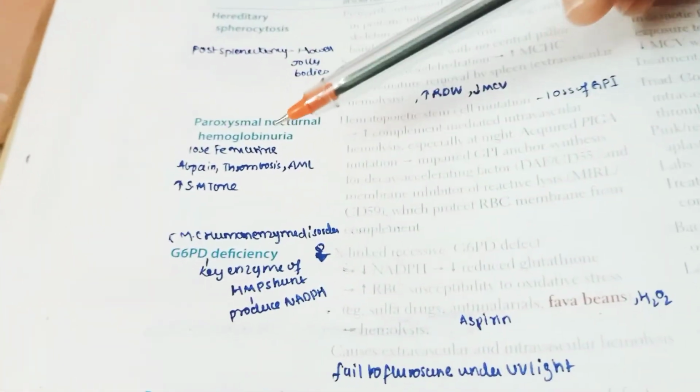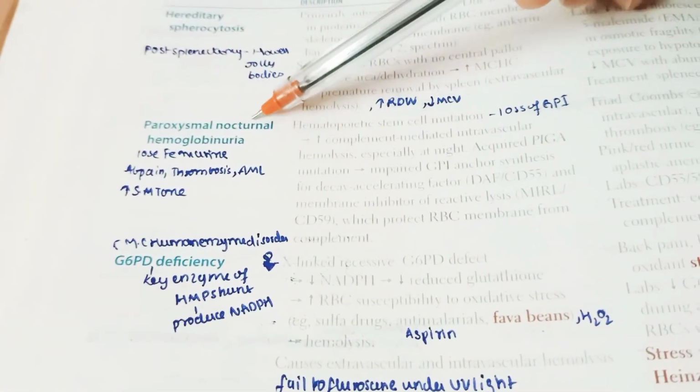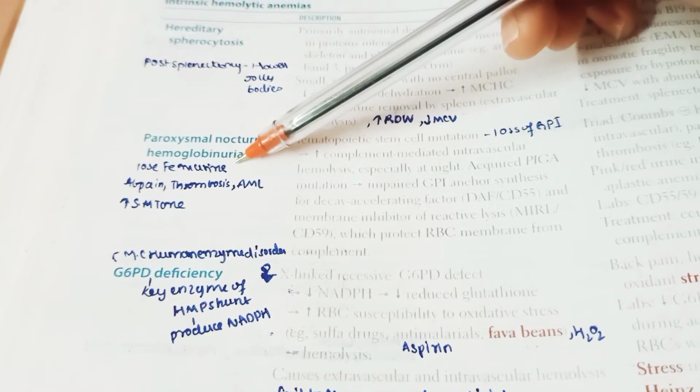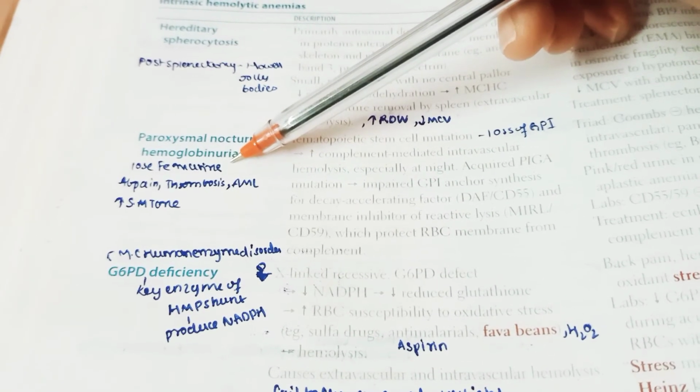Now coming to paroxysmal nocturnal hemoglobinuria, in the name itself we can say at night there will be more hemoglobinuria, meaning more hemoglobin will be present in the urine.